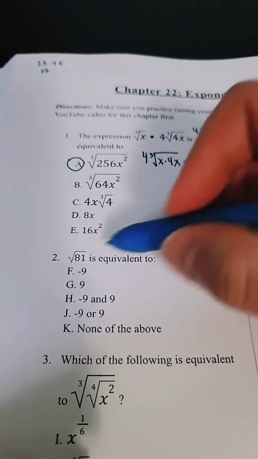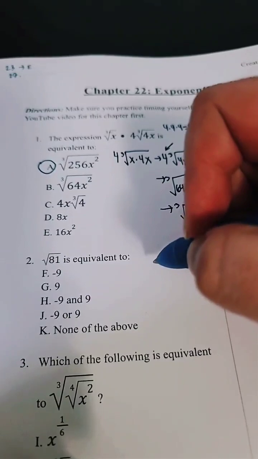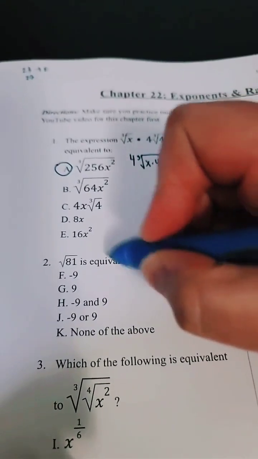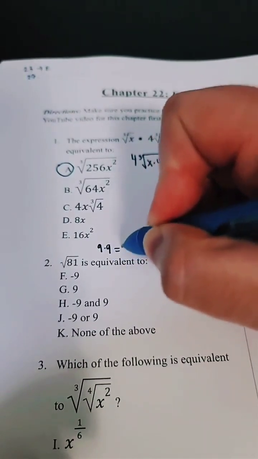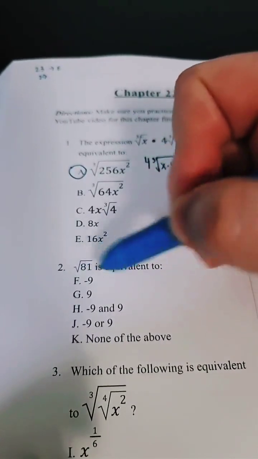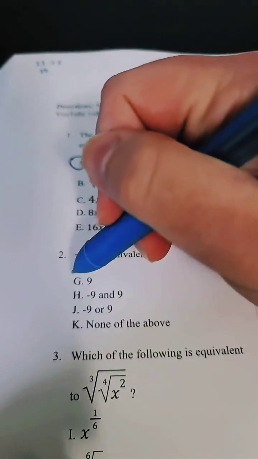So let's go to number 2. Square root of 81 is equivalent to. So the square root of 81 is going to be equivalent to just 9, because 9 times 9 would give you 81, and there's no negative on the outside. So it would be G.